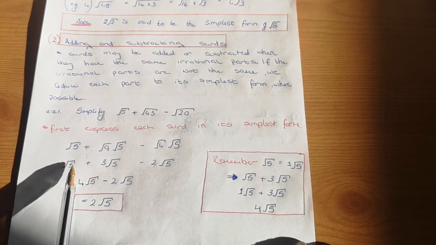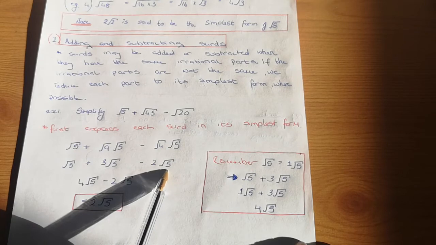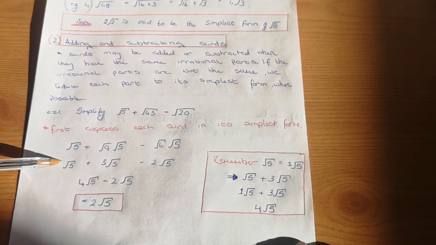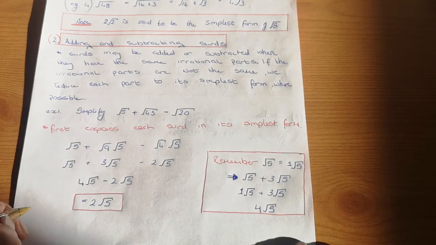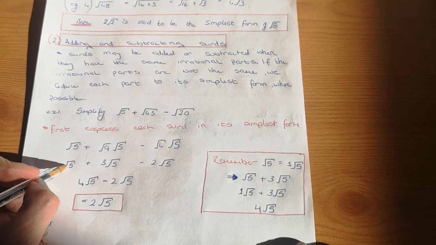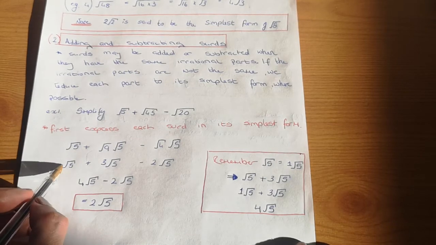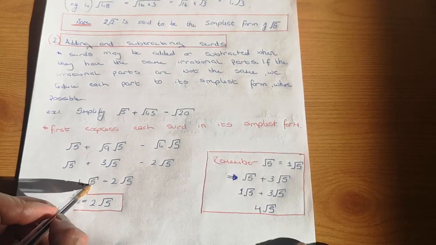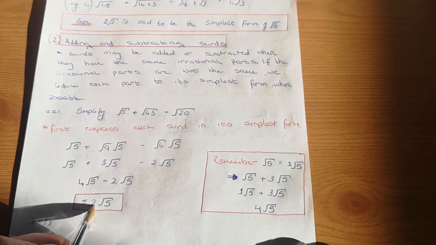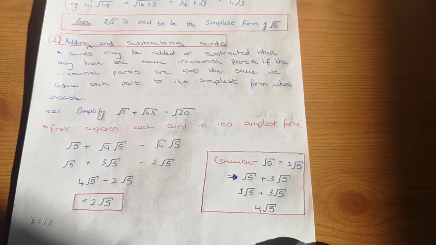So now our irrational parts are the same, so we can deal with these. We can just add them. So remember, there's a little 1 there in front of the root 5, just like x is really 1x. So square root of 5 is 1 square root of 5. So 1 and 3 will give me 4 root 5 minus 2 root 5, and 4 minus 2 will give me 2 root 5. All right.